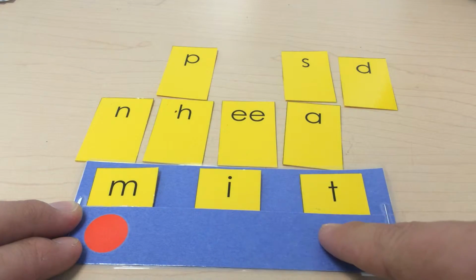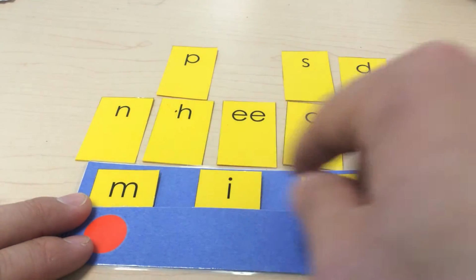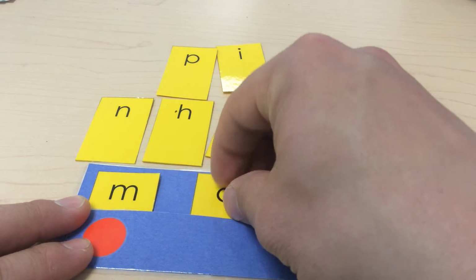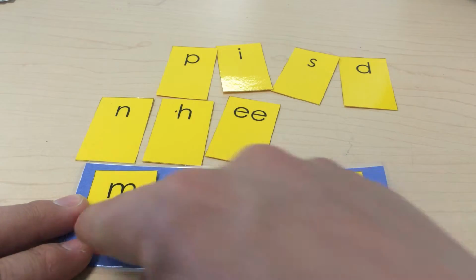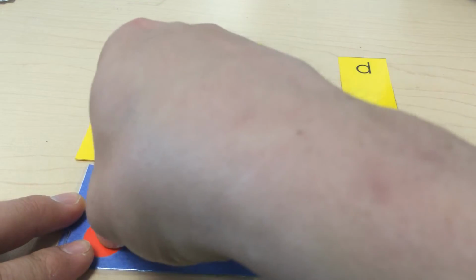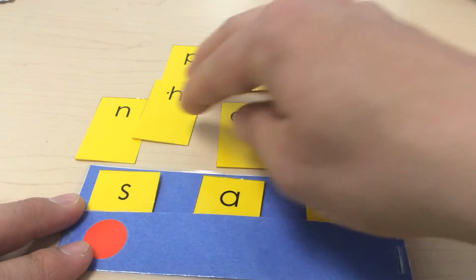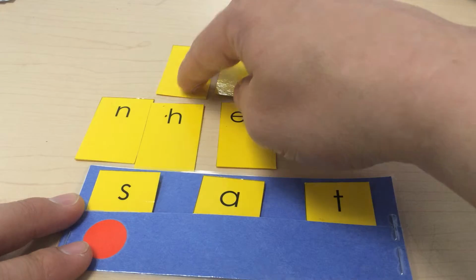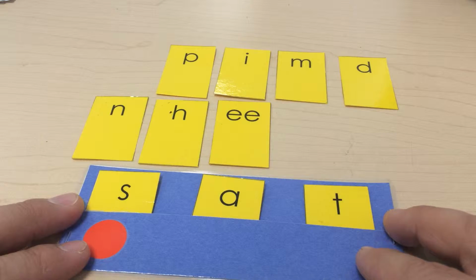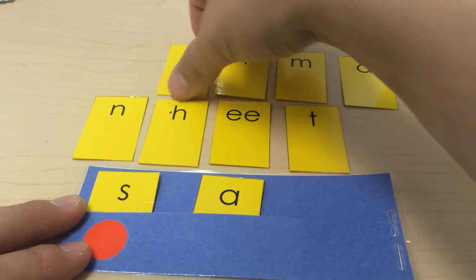It, mit. Okay, so then you might want to say, okay, I want you to change it to mat. So they would hopefully just change one letter and not change them all. At, mat, and then maybe sat. So then you would change the first sound. Each time you're looking for the students or your child to make sure that they're only changing the sound that is changing in the word. So sat, then maybe sap, sap, so they would change the last one.